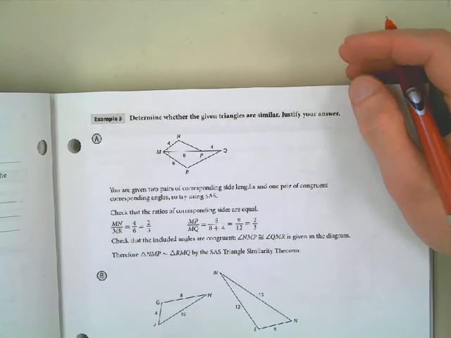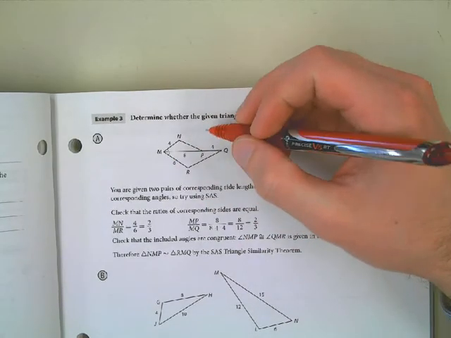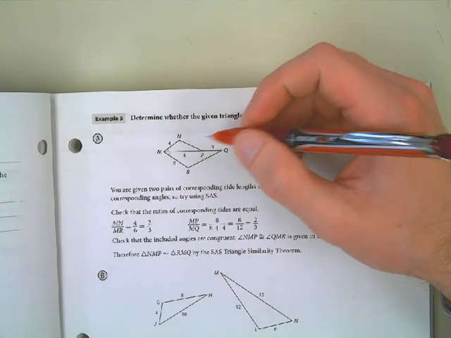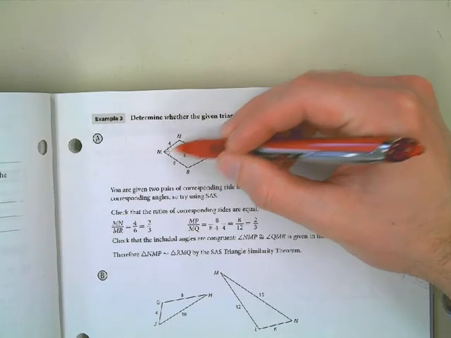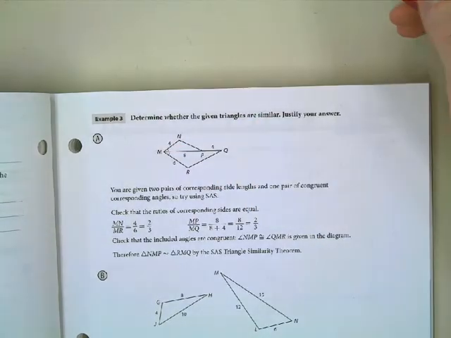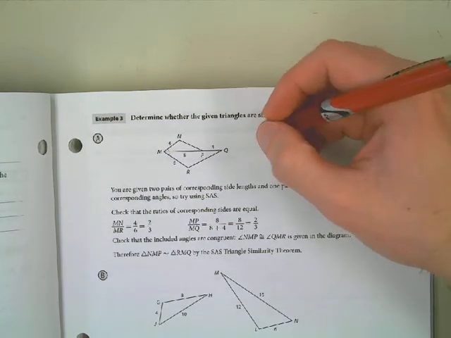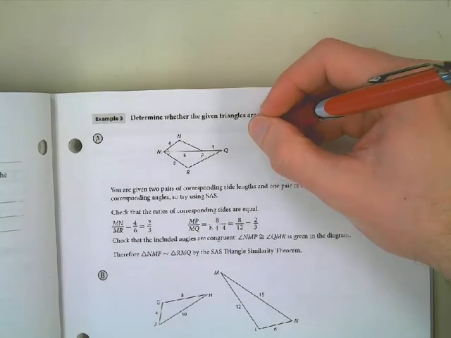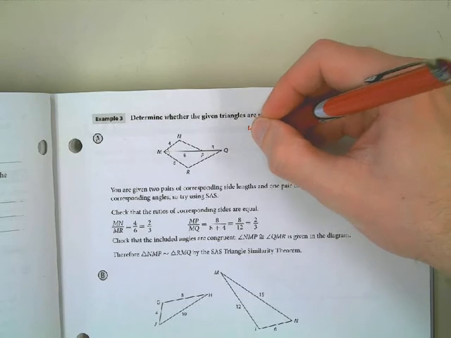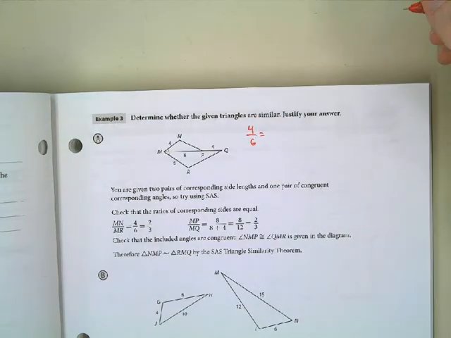So Elizabeth, MN here, for example, what does that correspond to in the other triangle? MR. So we could write what ratio then? Sure, 4 over 6. That must equal, and then what's another corresponding pair of parts? So MN, let's see, the only other side in this smaller triangle that we have is MP.